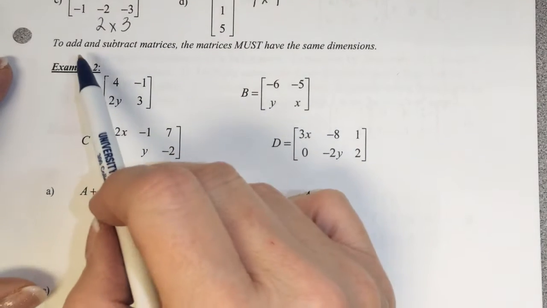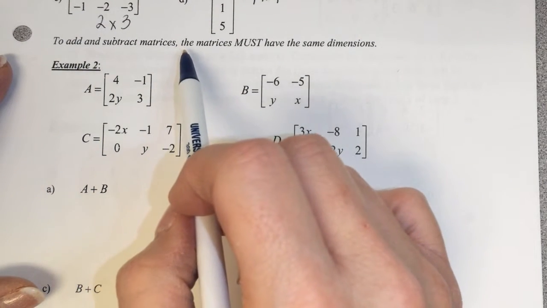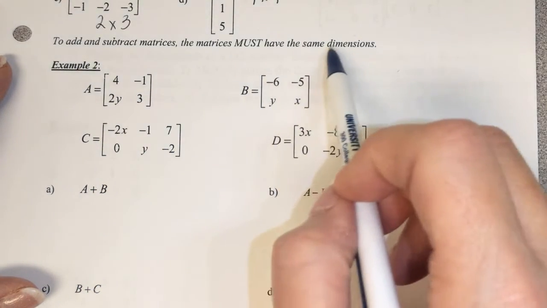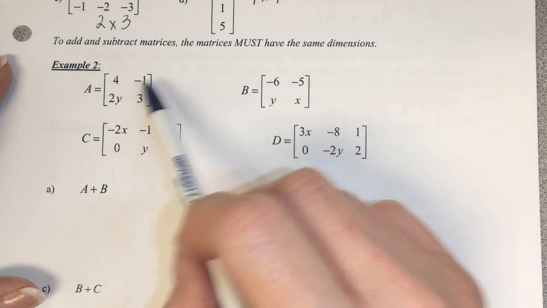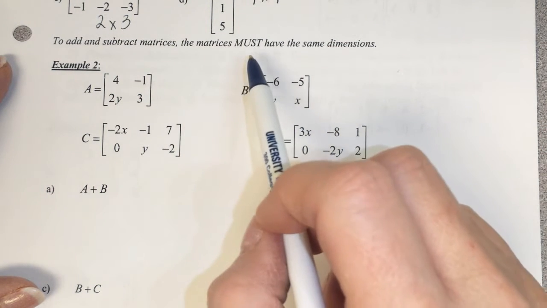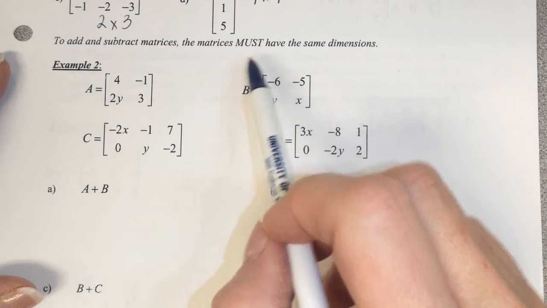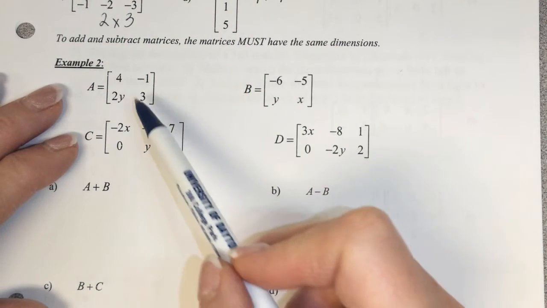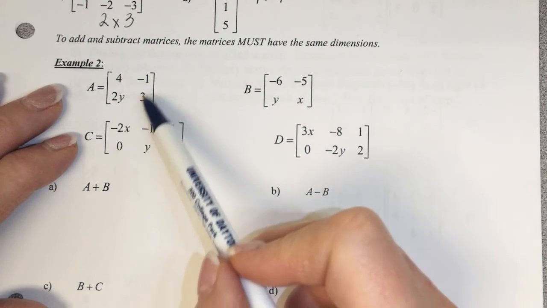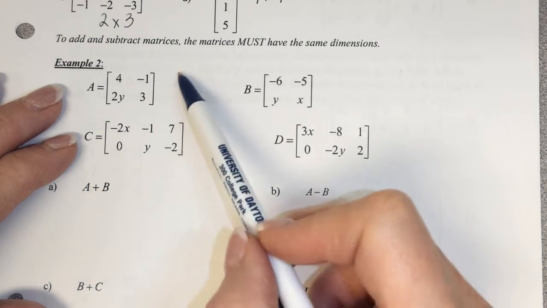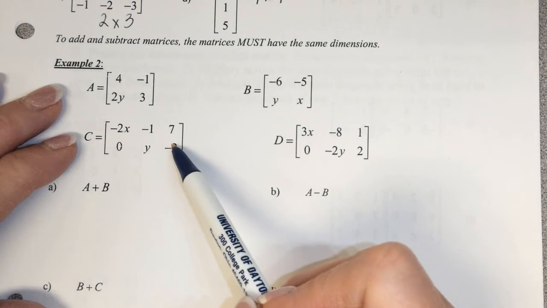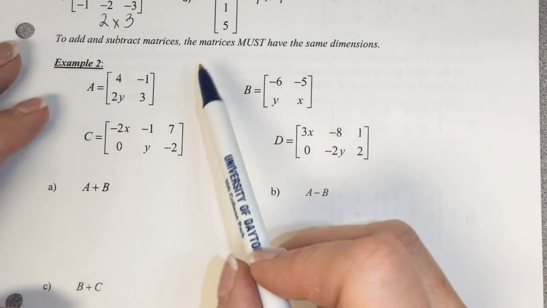All right, so look at what it says down here. To add and subtract matrices, the matrices must have the same dimensions. So we cannot add or subtract unless they're the same size of matrix. And that makes sense because think if I'm trying to add these two. I'd add up those 2 spots, but now I don't have anything to add to these. So they must be the same size.